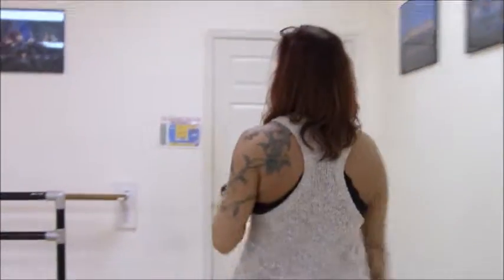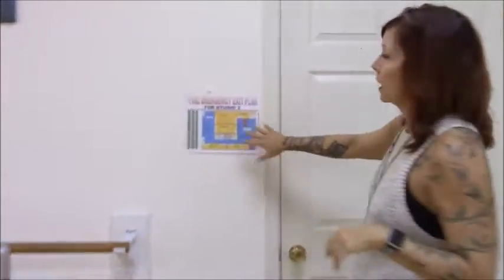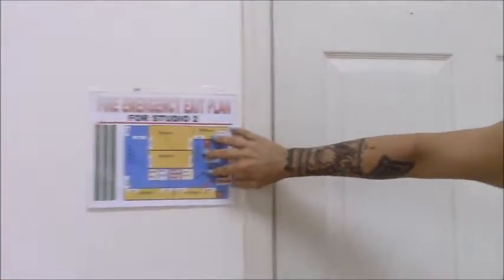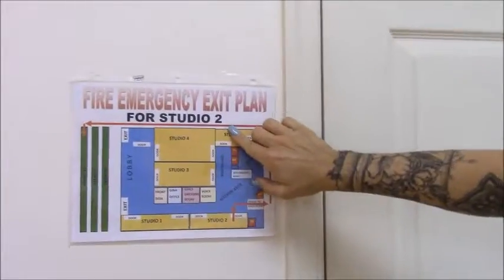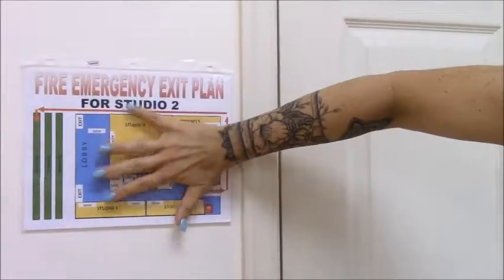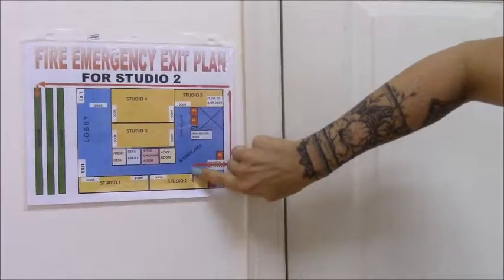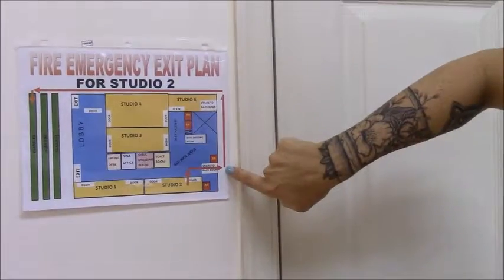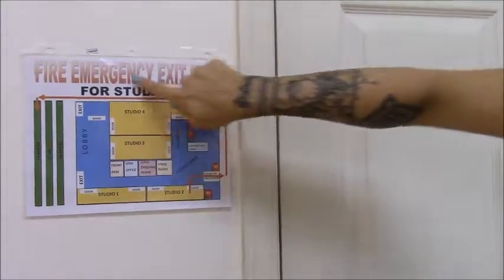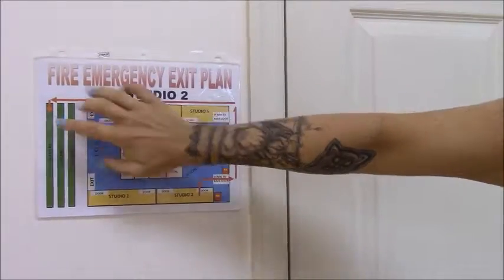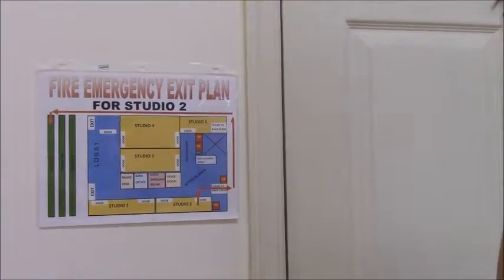Also, we're going to walk over here. Every room has posted an emergency plan. This happens to be for Studio 2, and it's the way that we're facing right now. This is the lobby, and we're in Studio 2. For us, it would be out this door and straight out the back, and we would go all the way around the building and meet in the parking lot. But make sure you look at each of these for the room that you're teaching in, so you know exactly where you need to go.